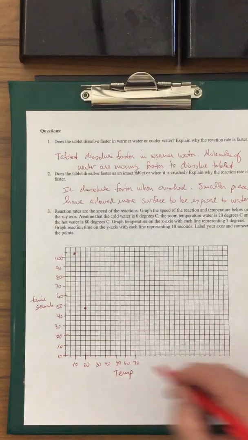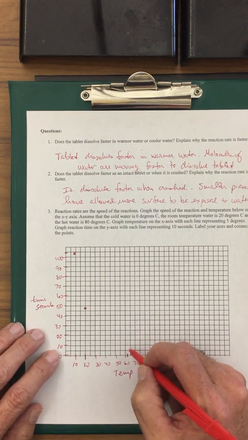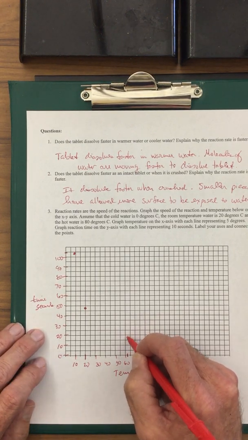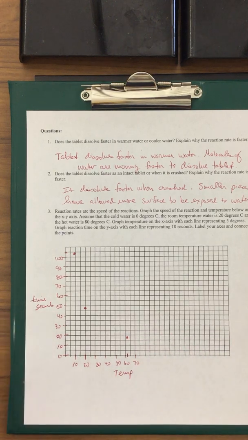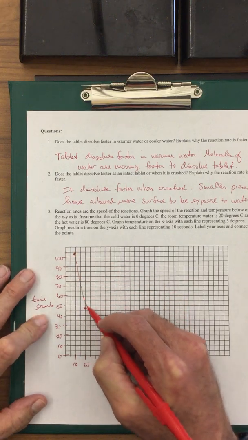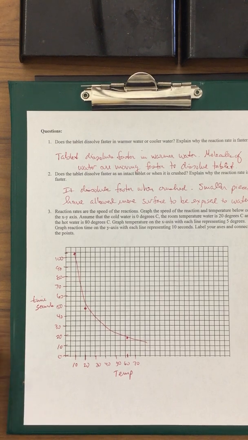Hot water at 62 was at 18 seconds. So right about there. This is interesting. This may not be a linear relationship. This could be what's called an inverse relationship. So it's looking more like that rather than a straight line.